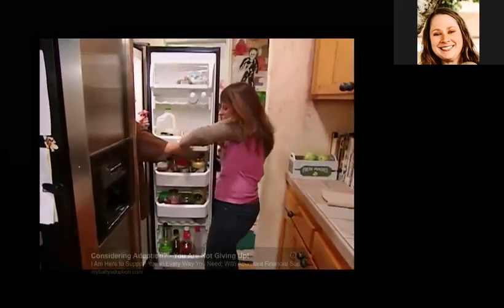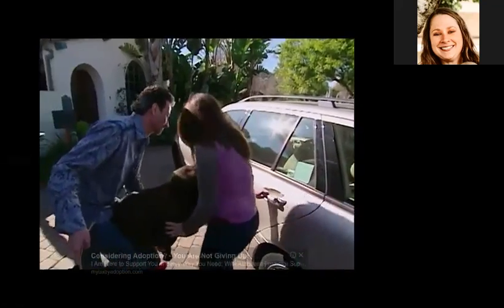Get your feet out of the fridge. No, you're 11 years old. At your age, come on, Kayla. You're 11. Why are you sitting?